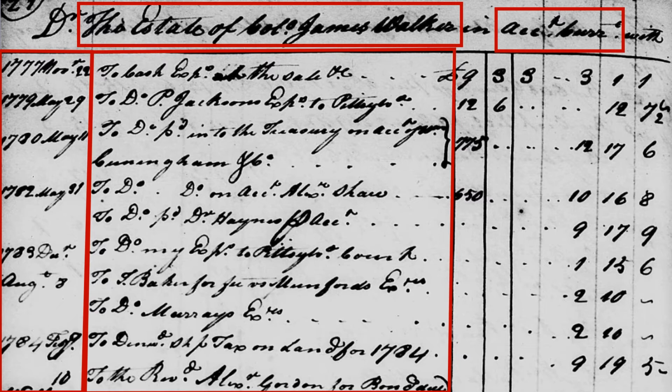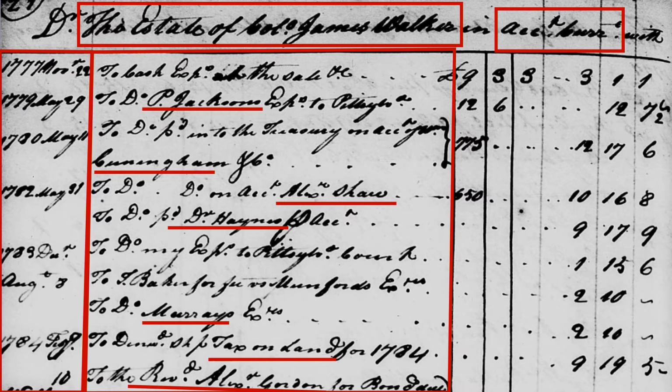Here are some of the people mentioned: P. Jackson, Cunningham, Alexander Shaw, Dr. Haynes, Murray, tax on land, and Reverend Alexander Gordon. Since he has tax on land, he owned land, so this is a hint to look for land records.